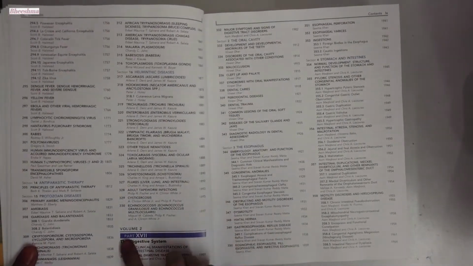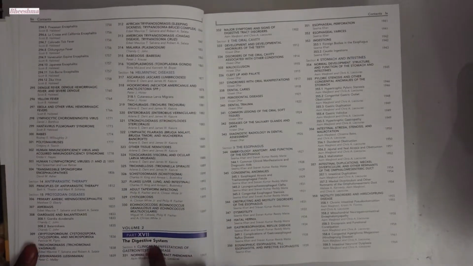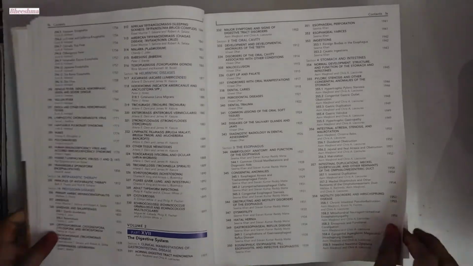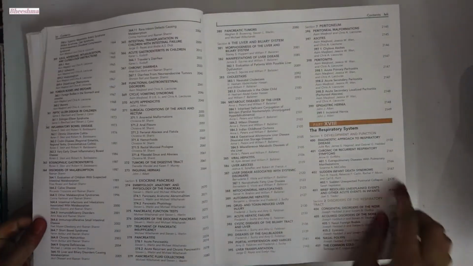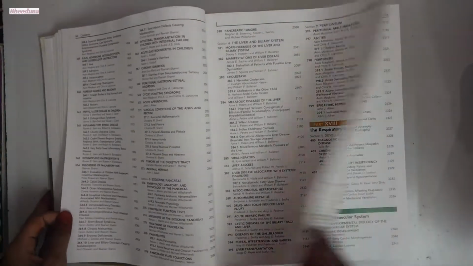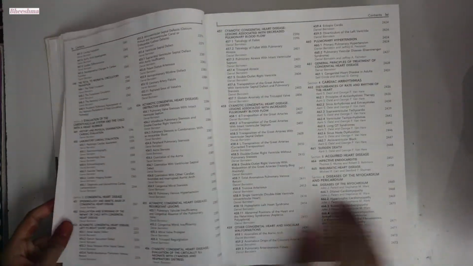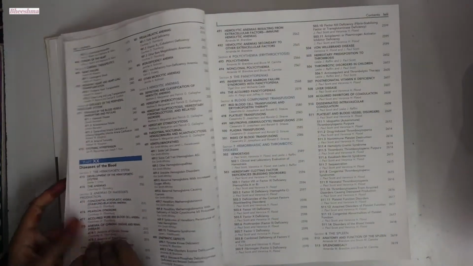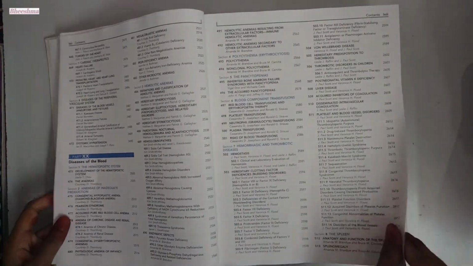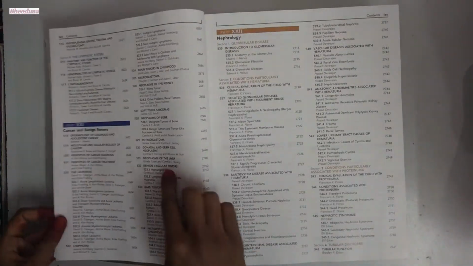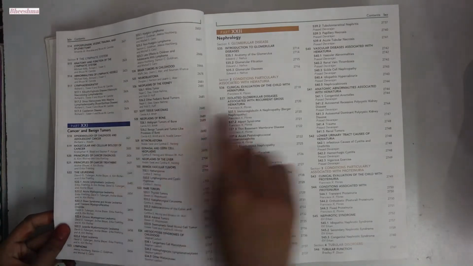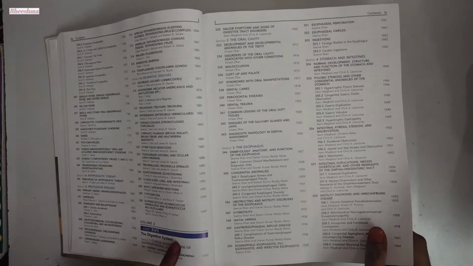Here, let's see volume number 2: the digestive system, then the respiratory system, cardiovascular system, diseases of the blood, then cancer and benign tumors, then nephrology. First, the digestive system.